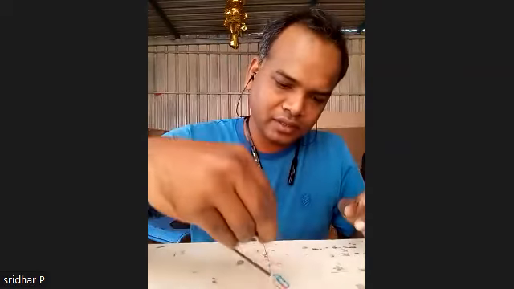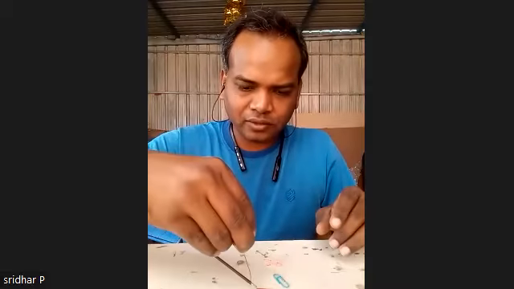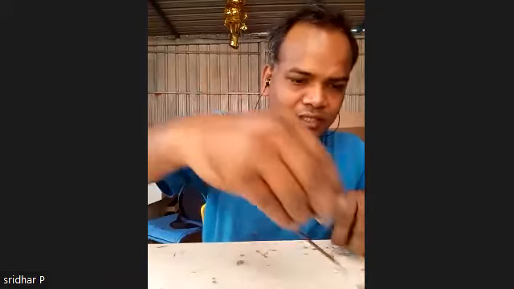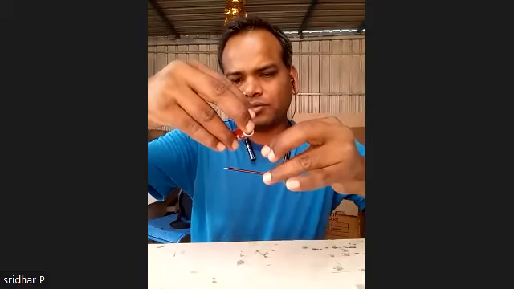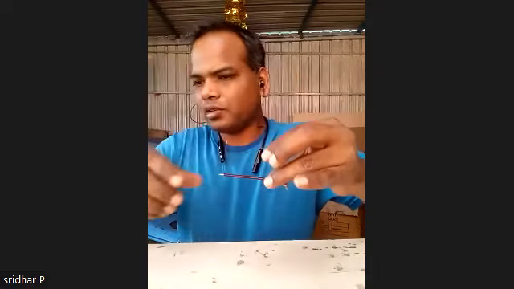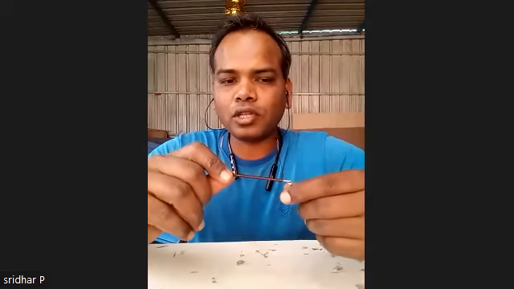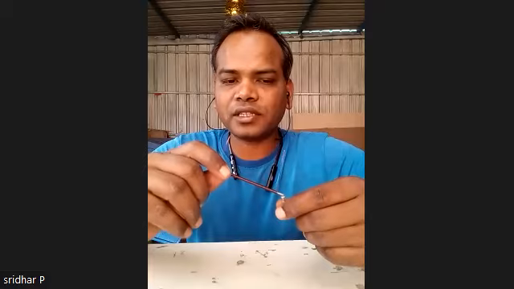Okay, so if it is something lighter, then what happens? The residual magnet itself can hold it, but this is heavier, so that's the whole reason the residual magnet itself is not able to hold. Okay, so I'll open it, and this residual magnet completely depends upon the kind of material you take. It's not that for all iron pieces it will be like that, the residual magnet.